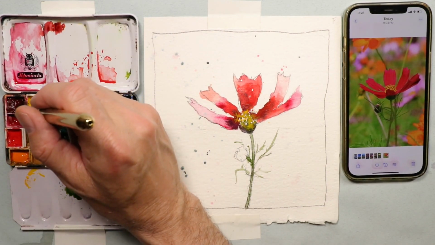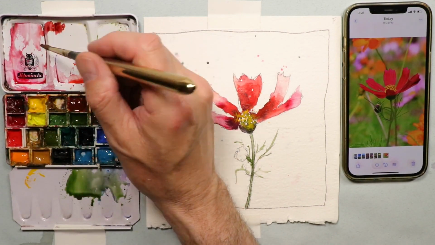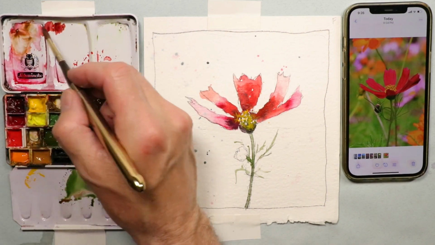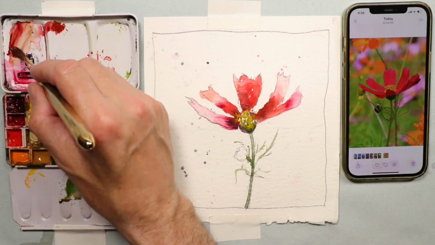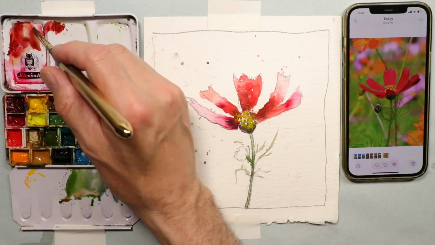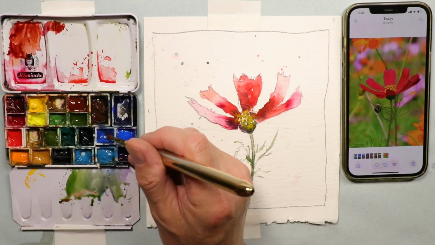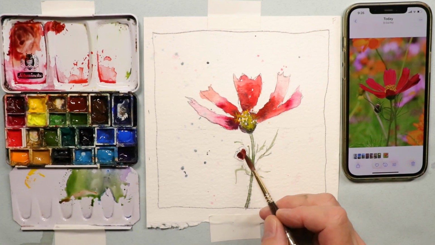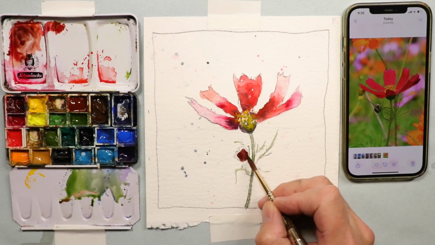Then we come over here, alizarin crimson, maybe a little bit of burnt sienna, a little bit of green in there maybe. Touch of cobalt blue, like that. Perfect.